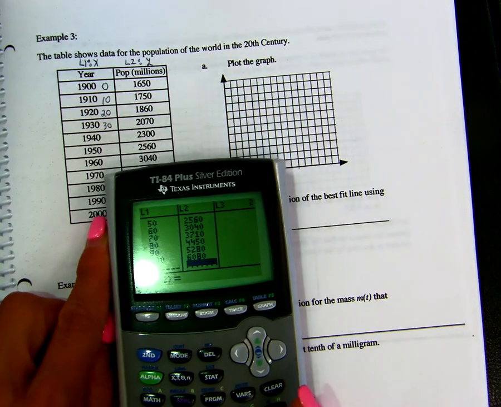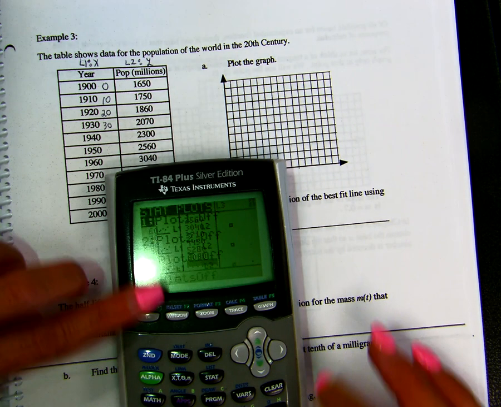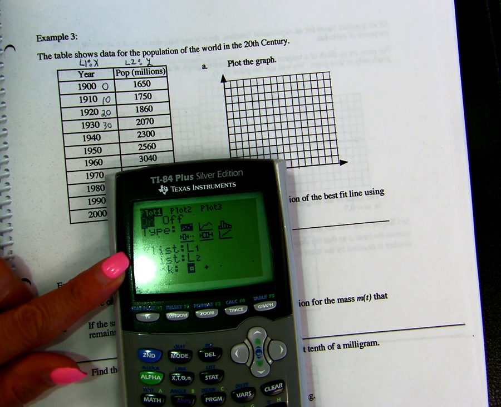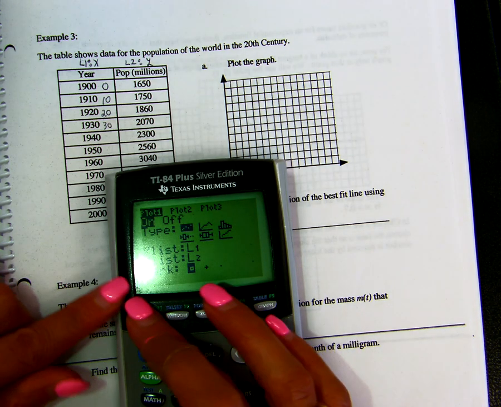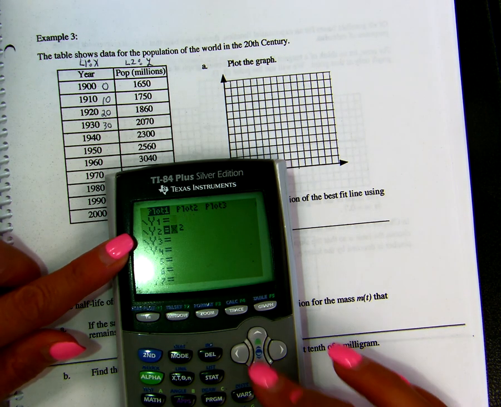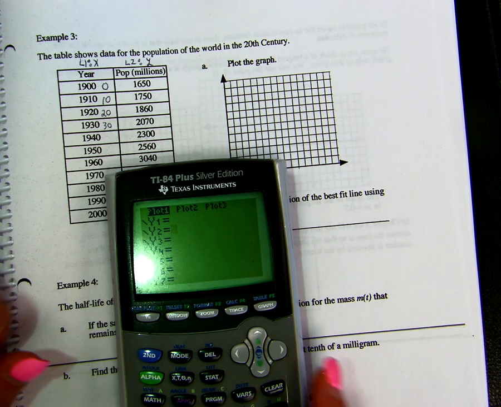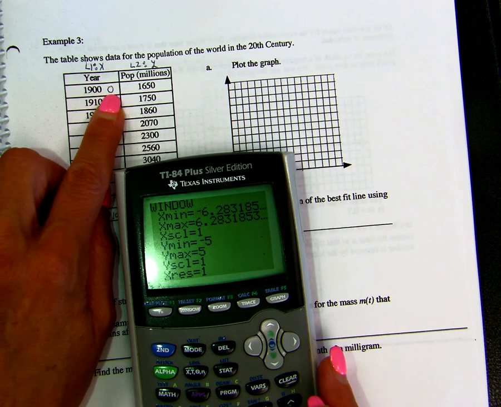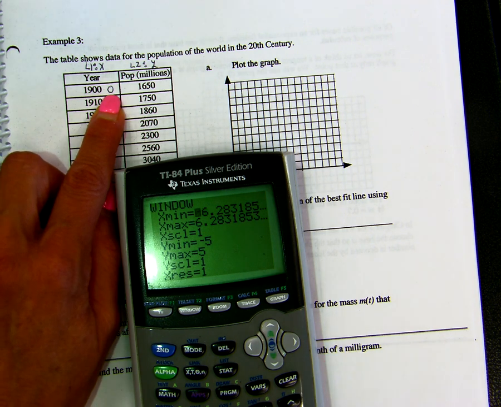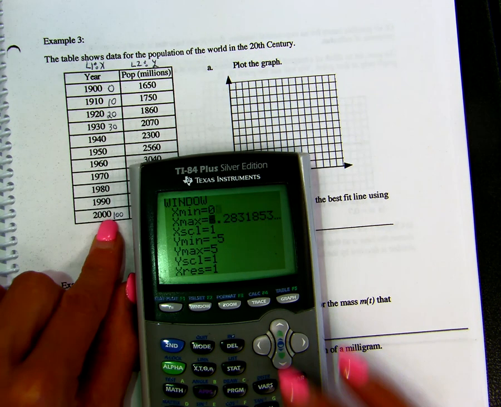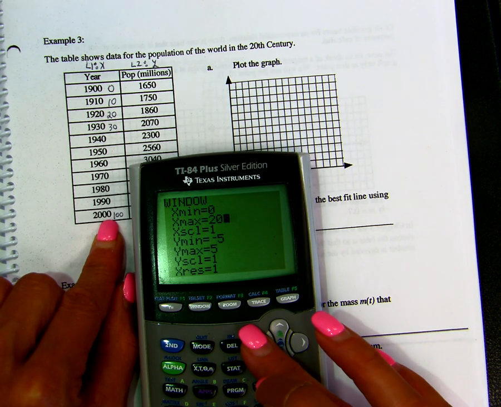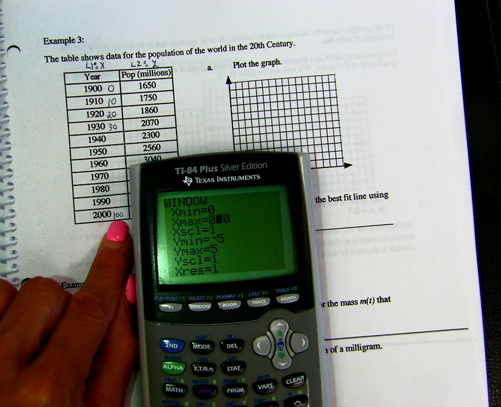Okay, and then when we have it entered, make sure that your stat plot is on. I've turned mine off at some point, so turn it on. And then here, I want to clear out my graphs, and then set up your window so that you're going to see that data. So my time is starting at 0, and I'm going up to 100.